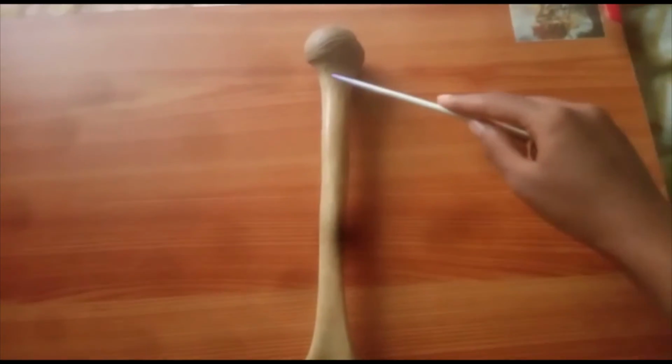Next is the posterior surface of the shaft. This lies between the lateral and medial border.